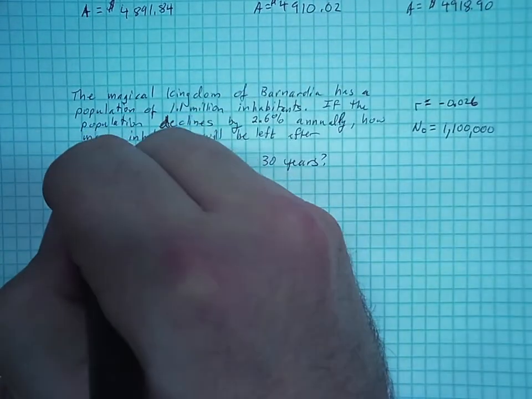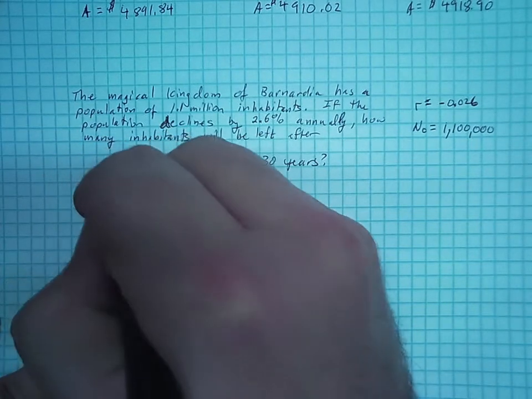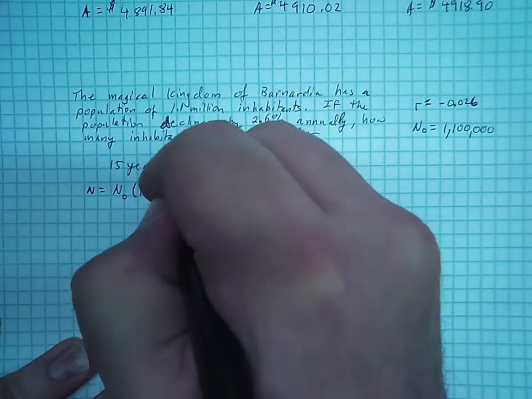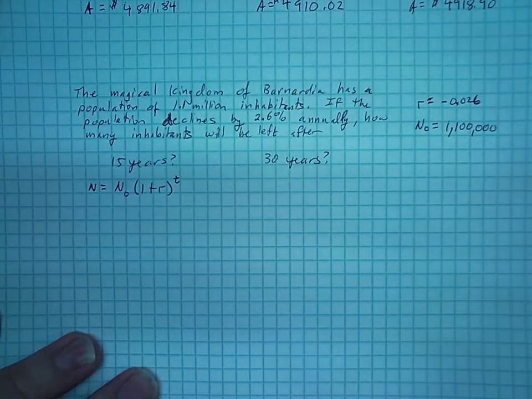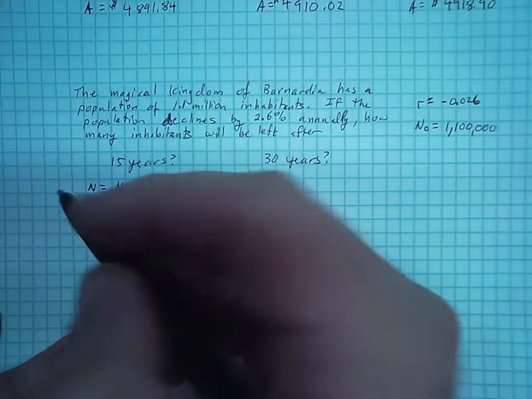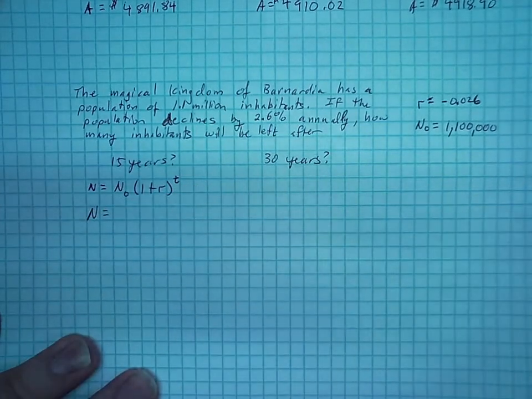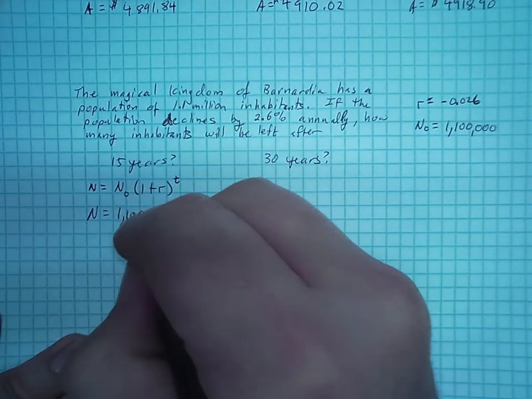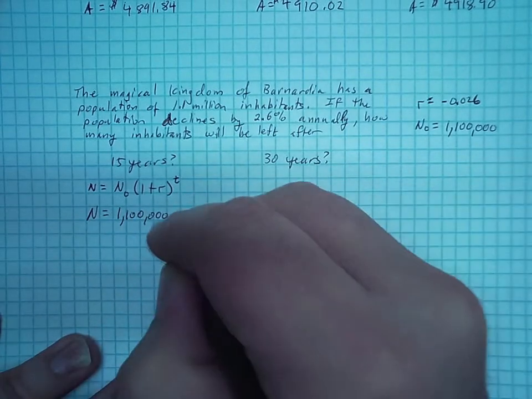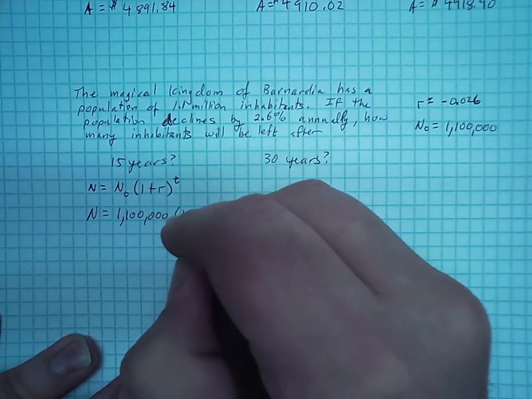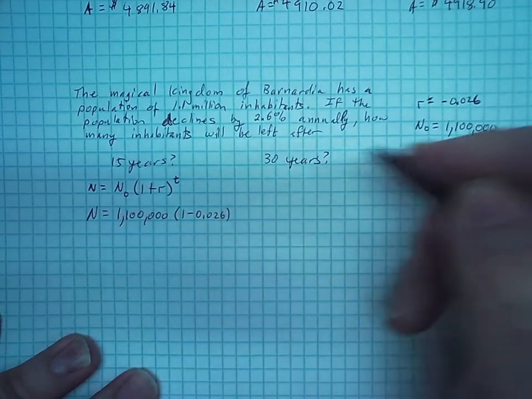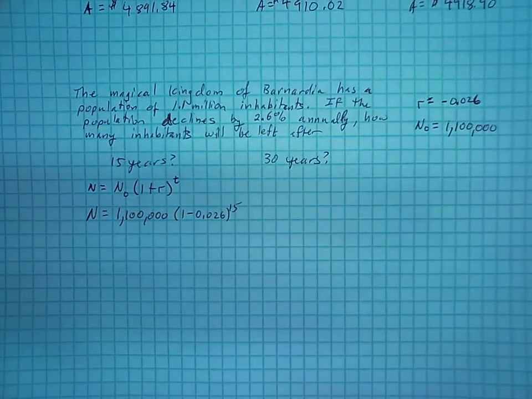Our yearly growth rate formula is this one, 1 plus r to the t, which is even simpler than our last example. But the amount we have left at the end is going to be 1.1 million times 1 minus 0.026 to the 15th power.